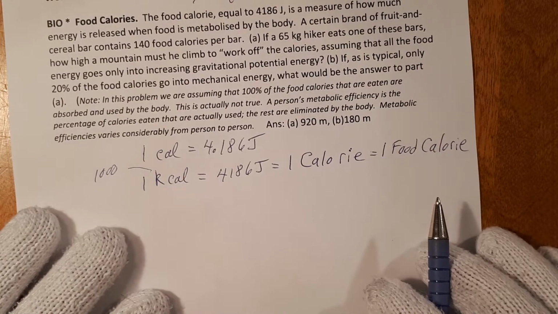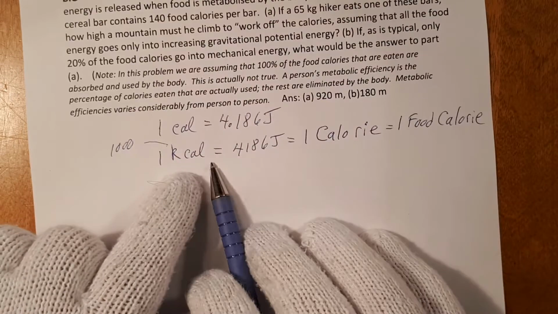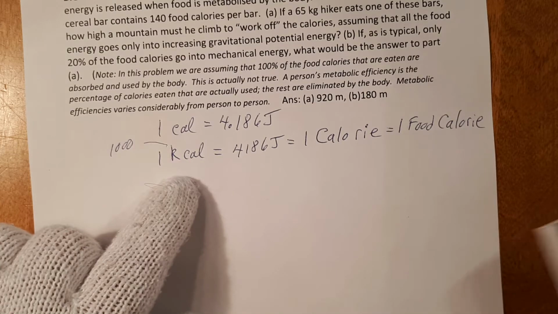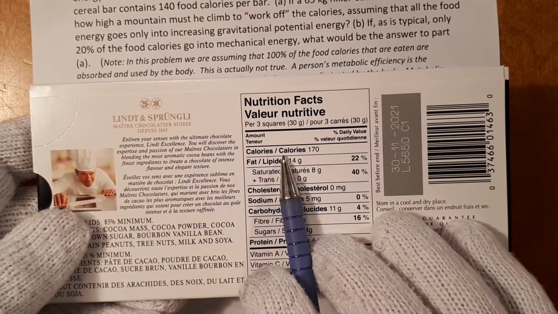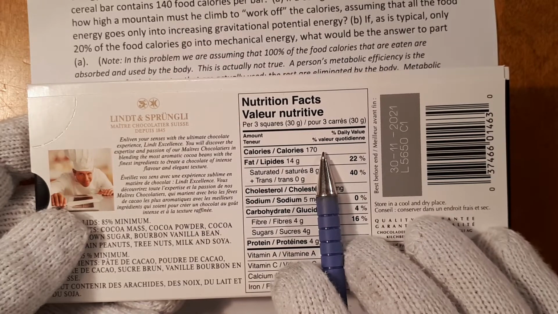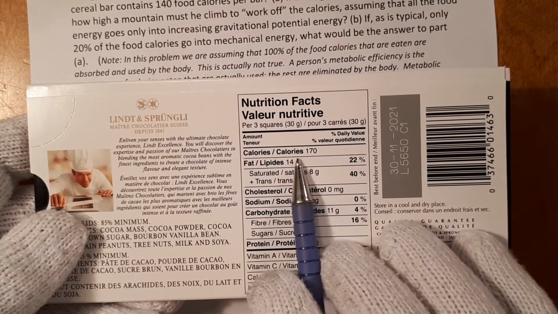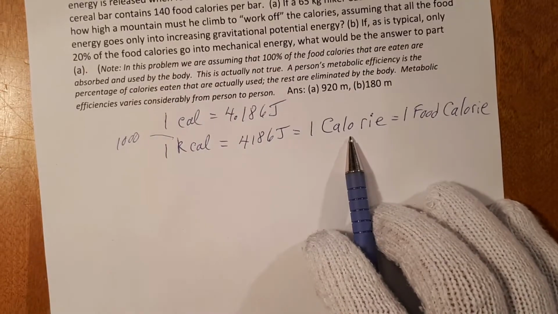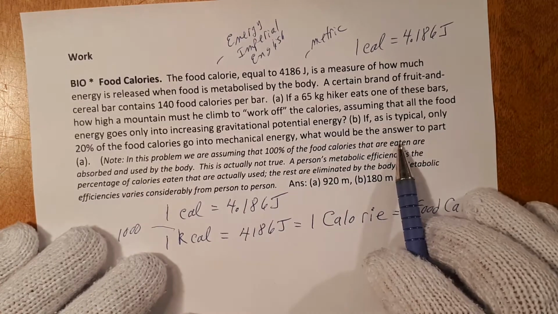Now let's go on with the word problem itself now that we've understood what is meant here by food calories. When you go to the store and look at the labels, you will see the capital C. That represents 1,000 calories. This is actually 170,000 little calories, or you can write it down as 170 kilocalories. It's all wrapped up in this capital C, known as a food calorie. So let's go on with the rest of the word problem now that we have this understood.